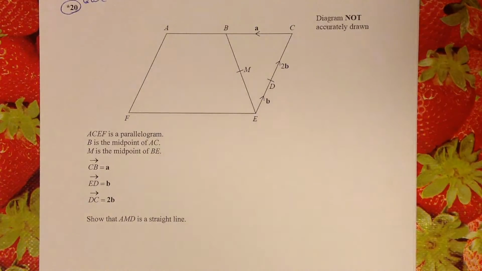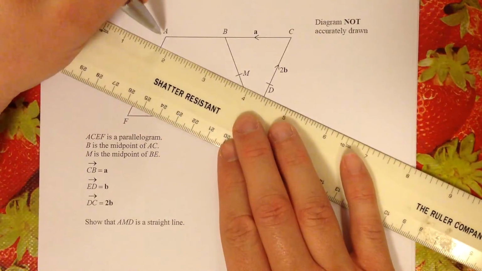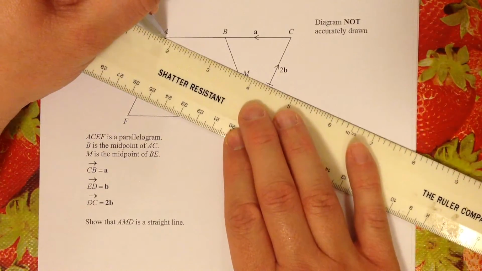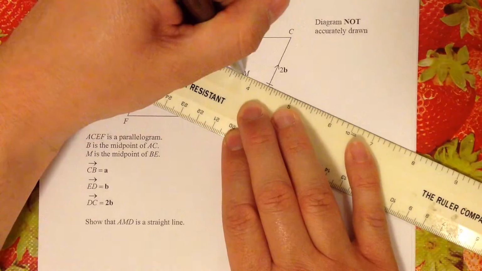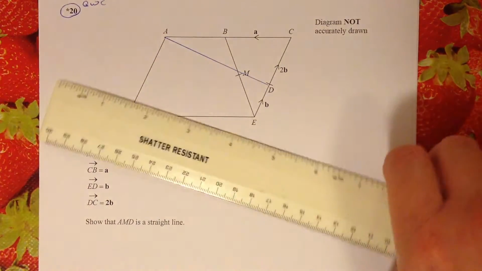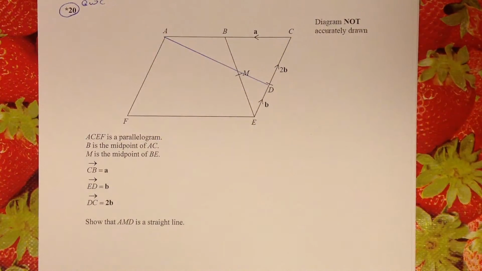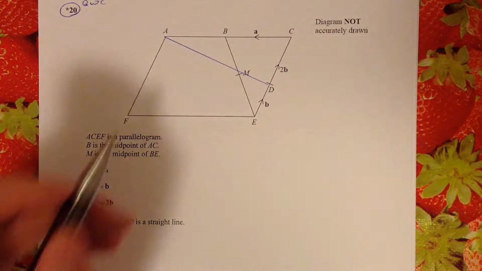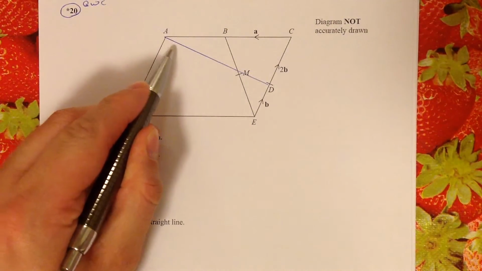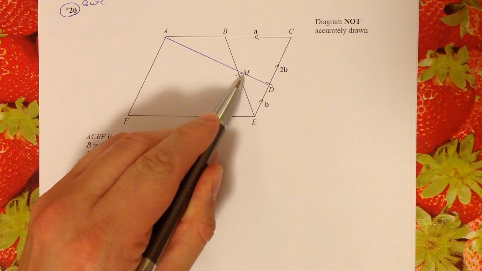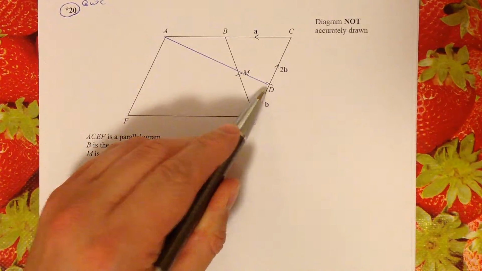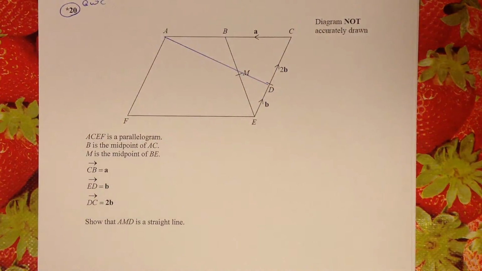The question's about vectors, and it's actually asking us to show that line AMD, so if we draw that in now, line A to M, and then M to D, is a straight line. What this is actually asking us to do is show that this portion here, A to M, and this portion here, M to D, have the same gradient, because lines that have the same gradient are going to be straight.